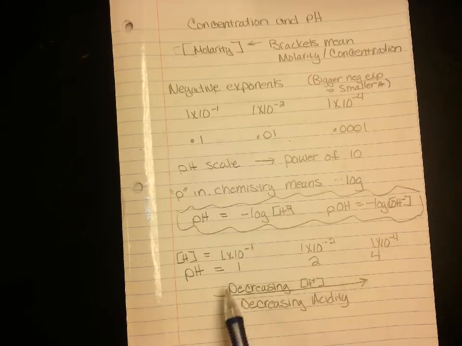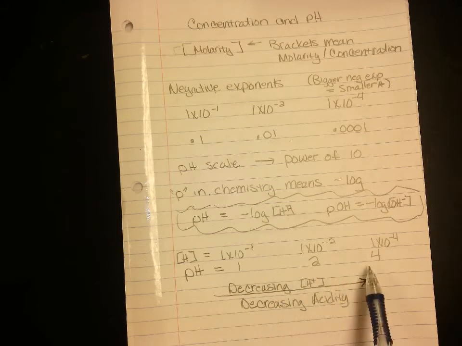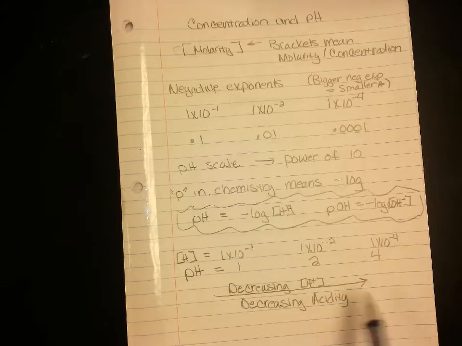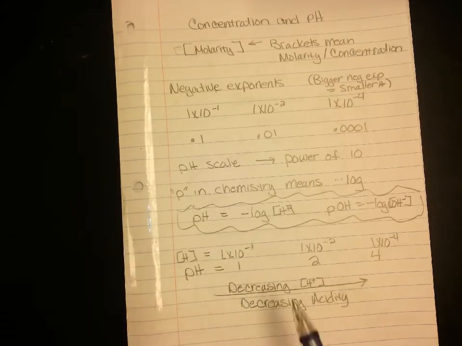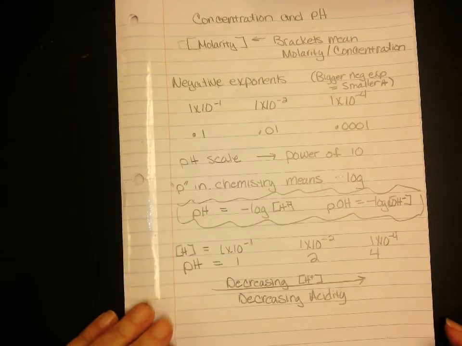Notice, as I go this way, I have decreasing H concentration, which means decreasing acidity. So a pH of 1 is acidic, and a pH of 14 means I have hardly any hydrogen ions, and so that's basic. That's why that end of the pH scale is basic.